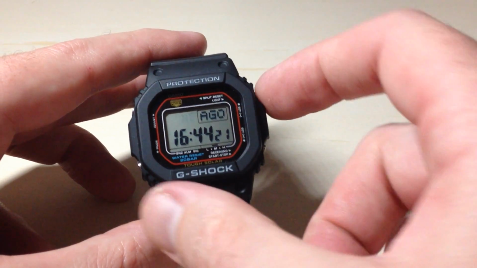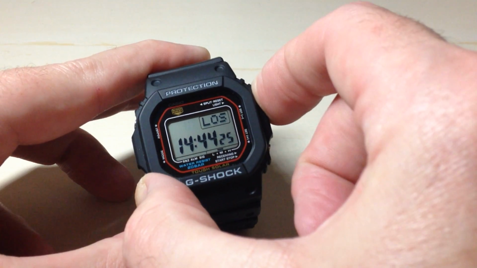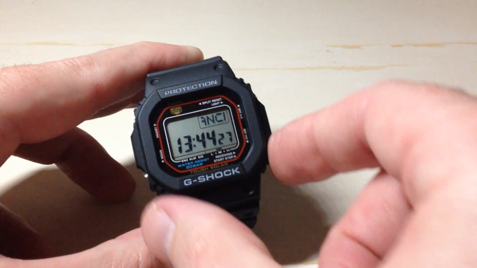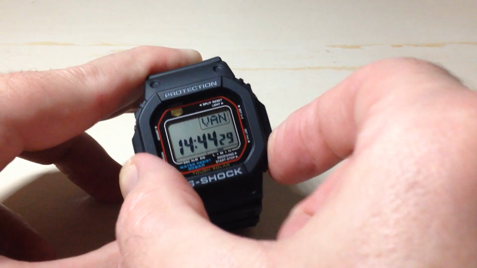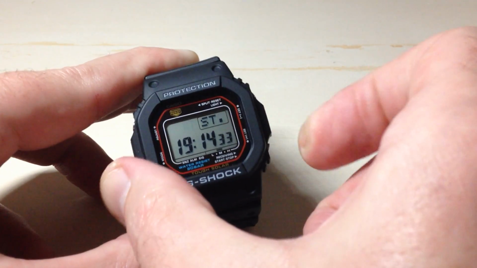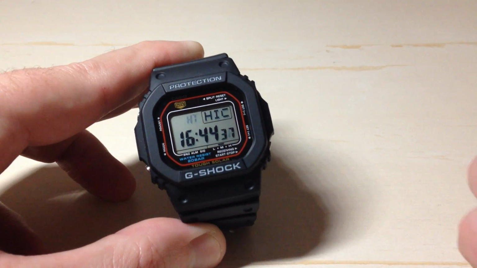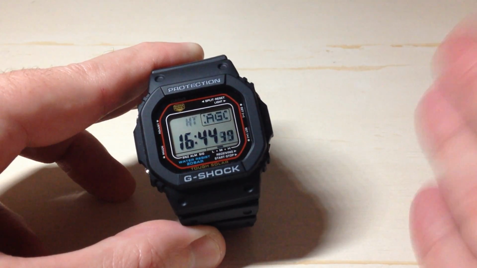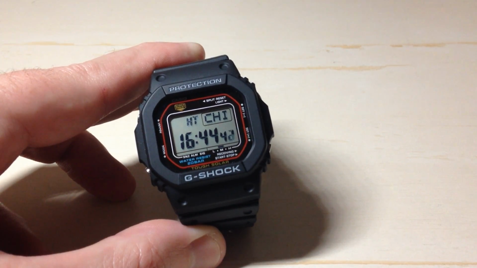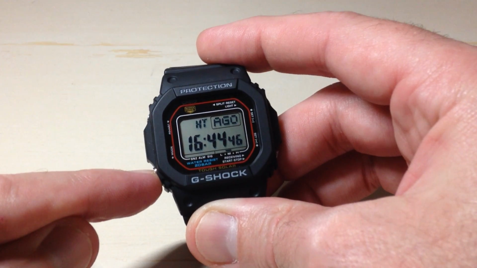You can use either of the two buttons on the right hand side. Top one, I think, moves you to the west. Bottom right one moves you to the east. You can also hold down to go through them a little bit quicker. You're basically going to get to the nearest city code to where you are. The main thing is make sure it's in the same time zone that you're in. Once you've got your city code set correctly, we're going to press the mode button. It's the bottom left button.